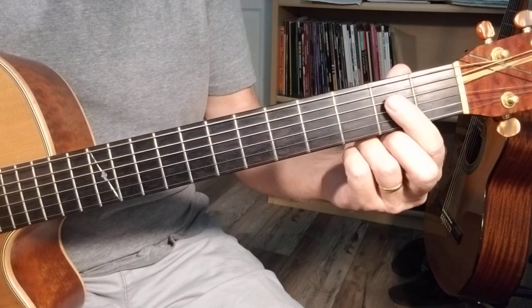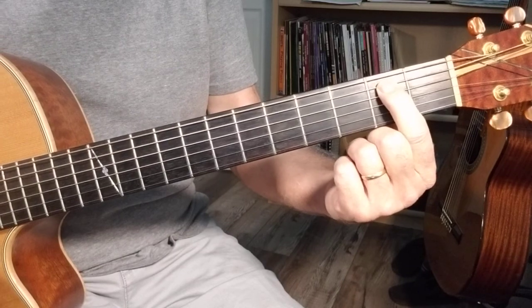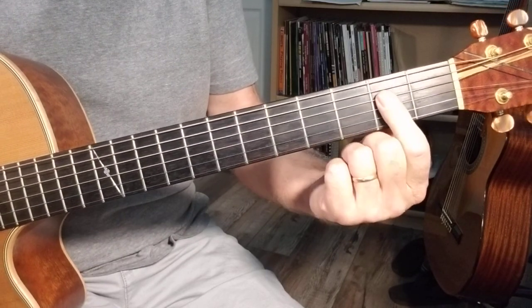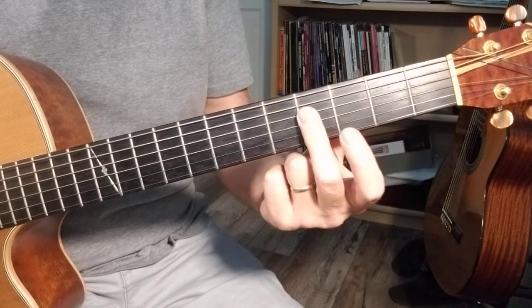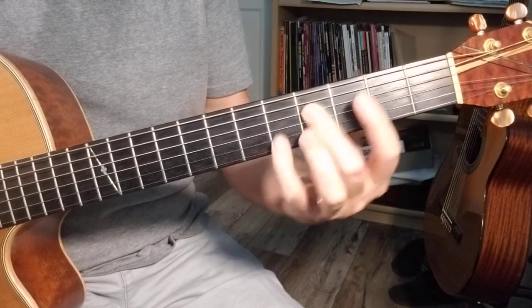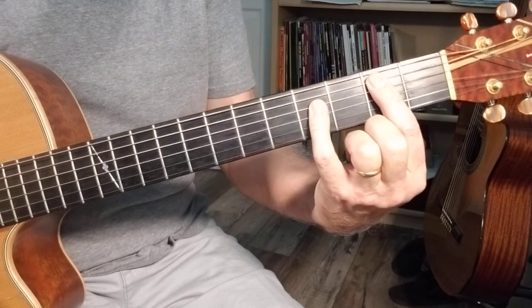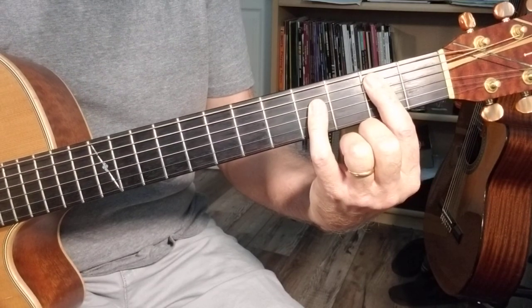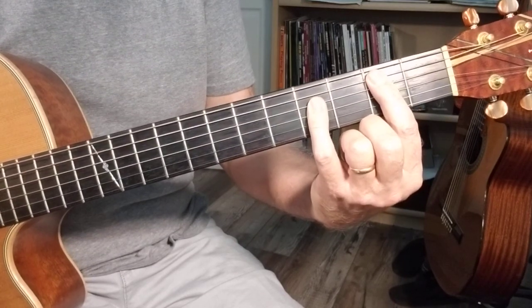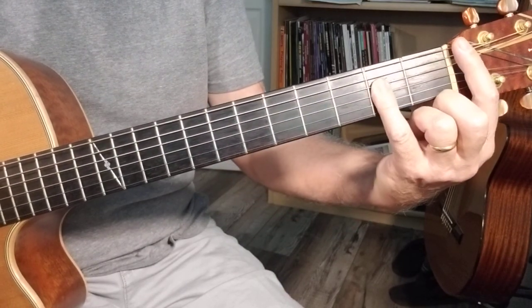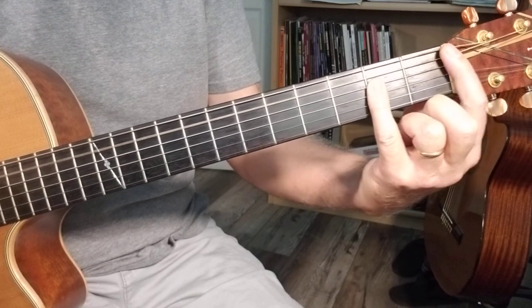So a whole step from open A is B. And if this is my A triad, my A chord, I move it up a whole step, and that gives me my B chord, right? So we don't have a separate shape for the B chord. The B chord is really just an A chord moved up a whole step.